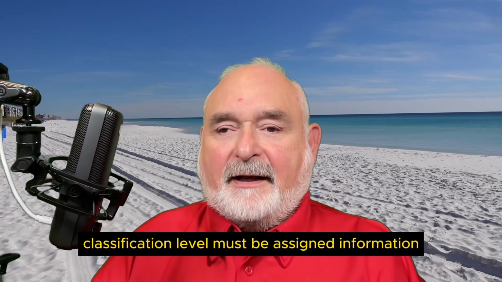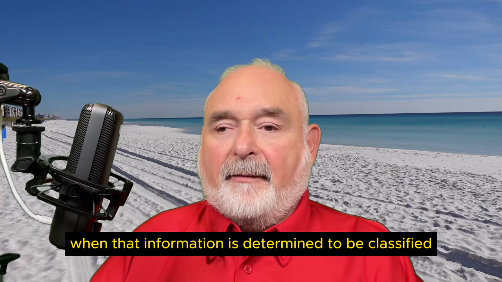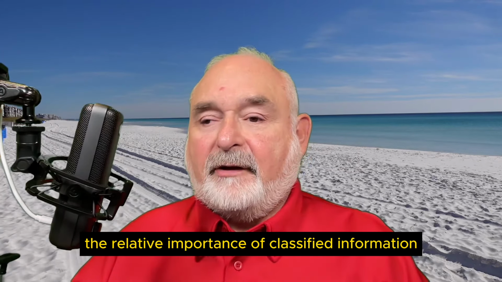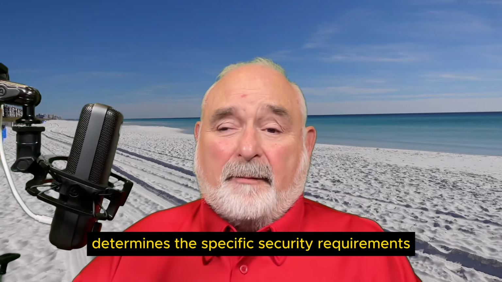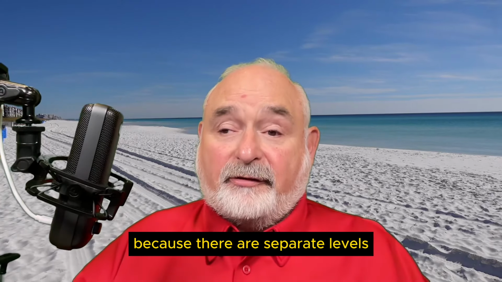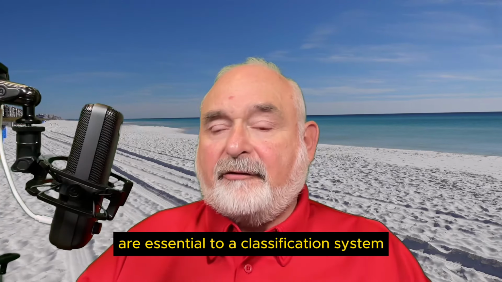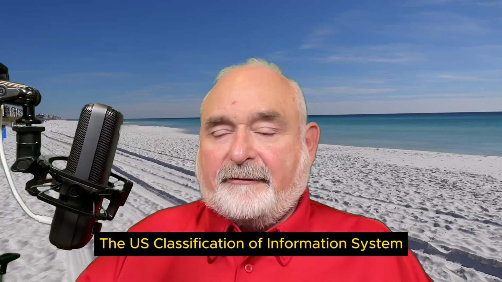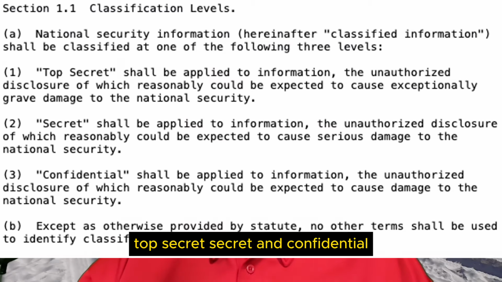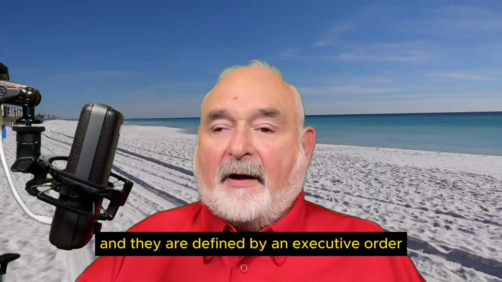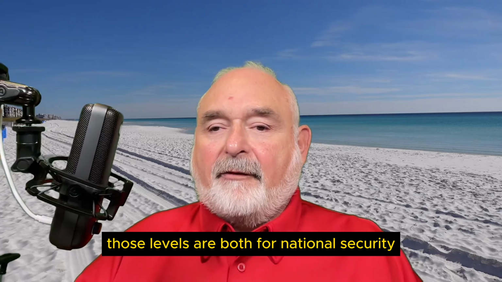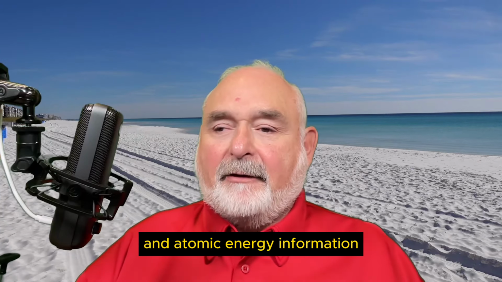Classification level must be assigned to information when that information is determined to be classified. A classification level indicates the relative importance of classified information to national security, and it thereby determines the specific security requirements applicable to that information. Because there are separate levels, clearly defined levels are essential to a classification system. The U.S. Classification of Information System has three classification levels: top secret, secret, and confidential. And they're defined by an executive order, that one that I mentioned earlier, 12356. Those levels are both for national security and atomic energy information.